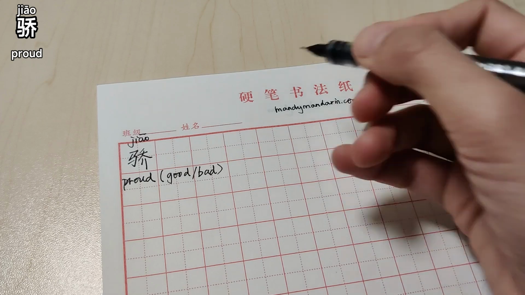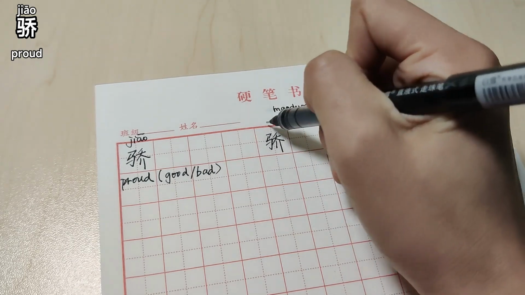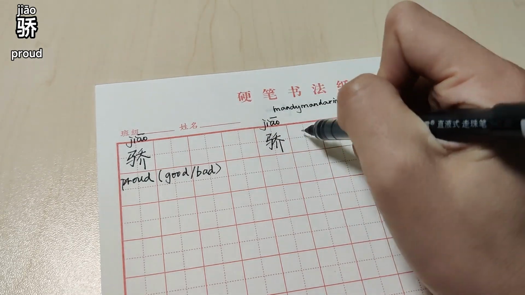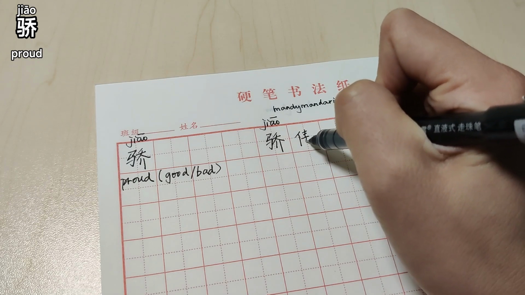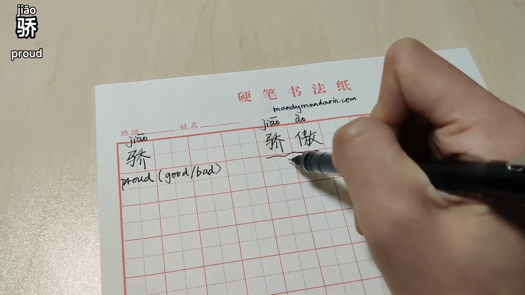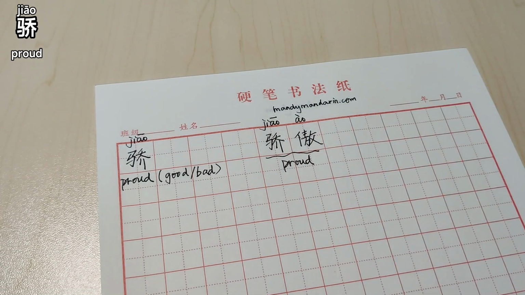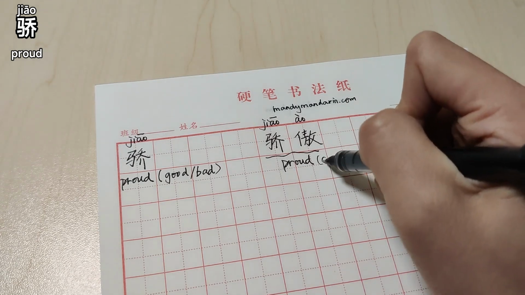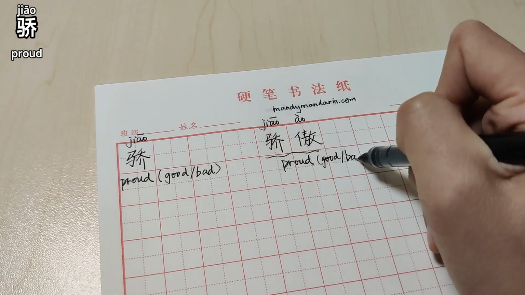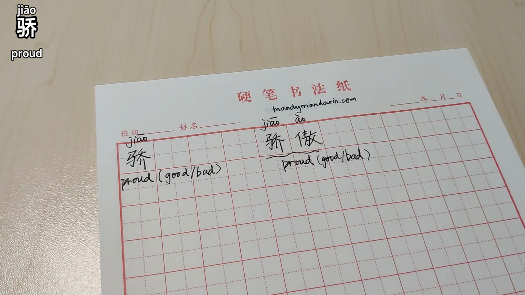And there's a word we say, 骄傲. 骄傲 is a word for proud. And 骄傲 could be good and bad, kind of proud. But how do we know, is it in a good way or in a bad way? Well, you would know based on the context, just like in English.